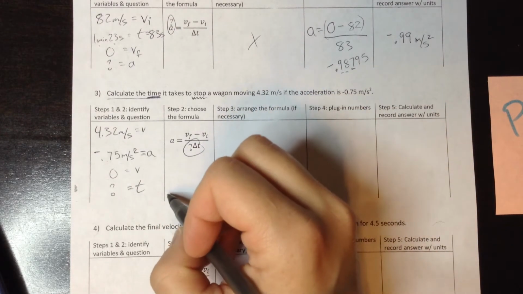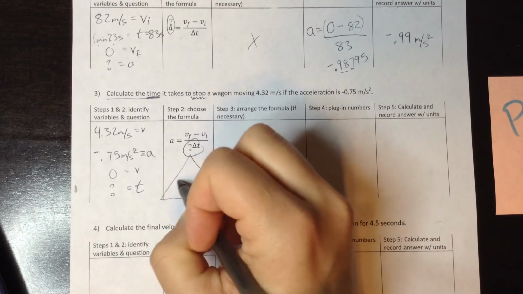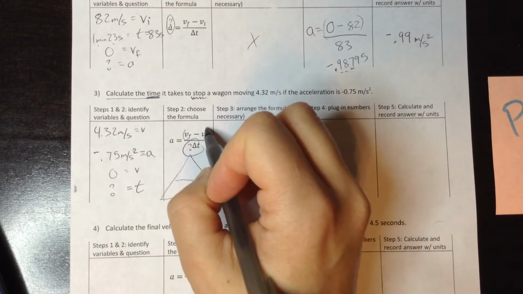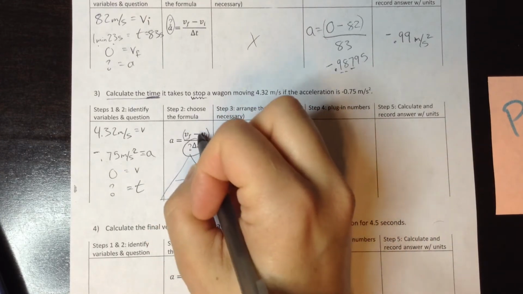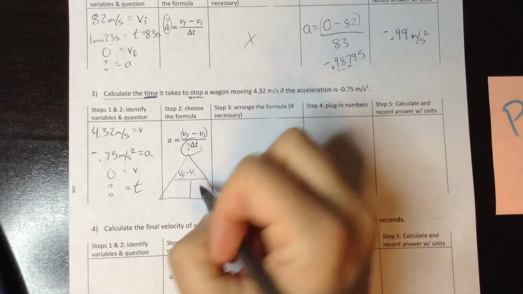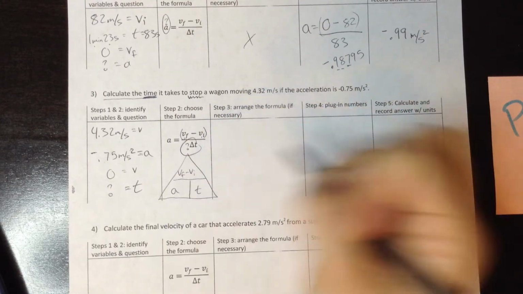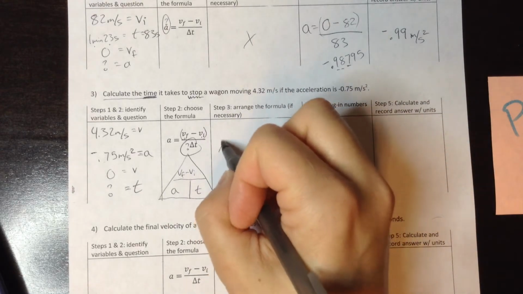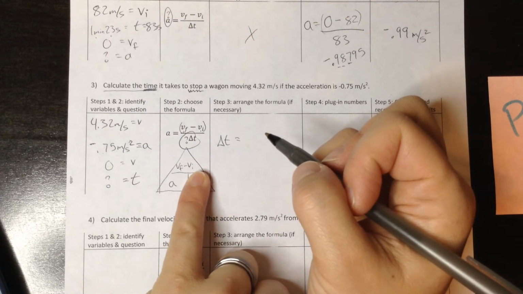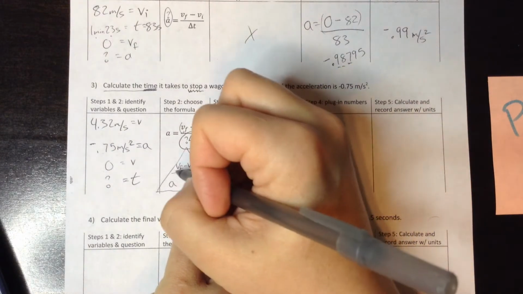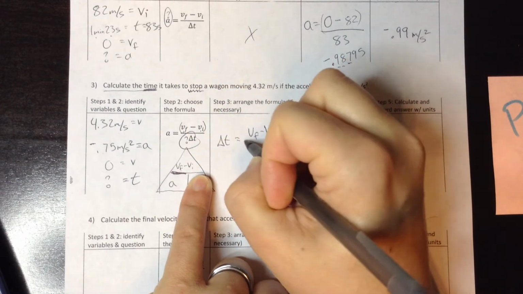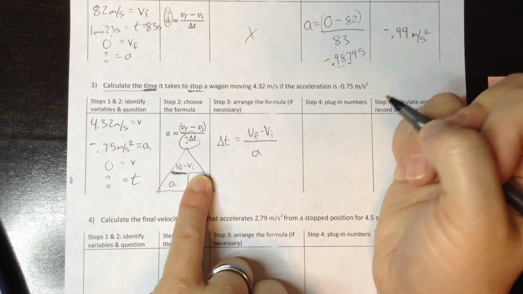This one we can actually put into the triangle under one condition: the VF and VI stay together. Notice they're on top in the formula. So VF minus VI on top, t and a on the bottom. Change in time is the question, so you cover it with your finger. T covers with your finger in the triangle. You end up with VF minus VI over a. So final velocity minus initial velocity over acceleration.